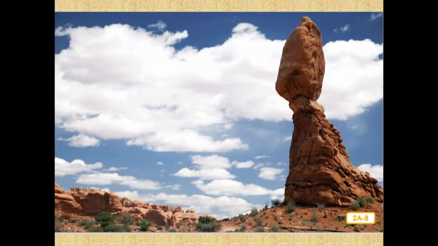Geological or earth changes can do all sorts of tricky things to the rock on the Earth's crust. These formations in Arches National Park in the state of Utah show what thousands of years of wind, rain, and ice can do to this type of stone.